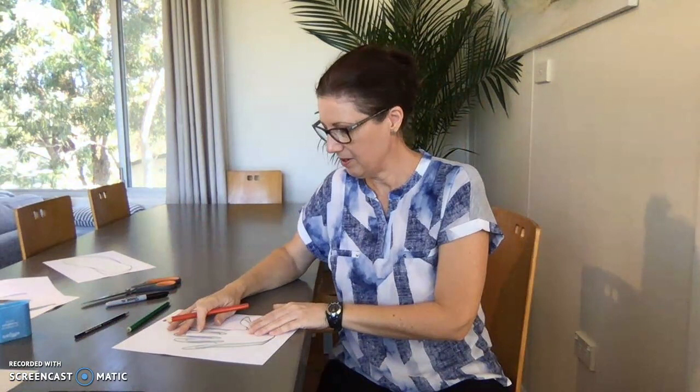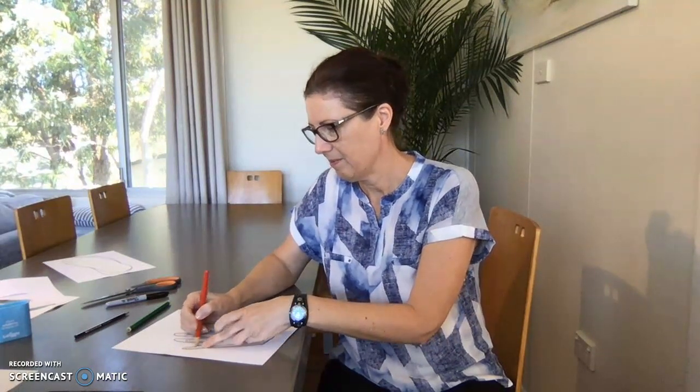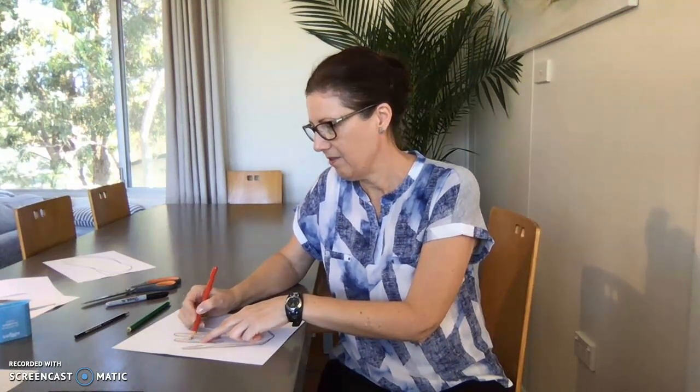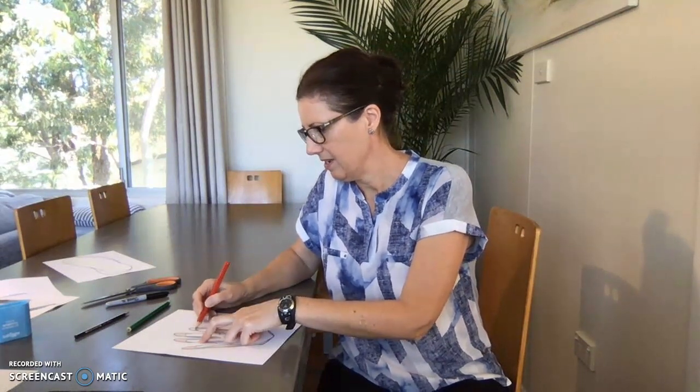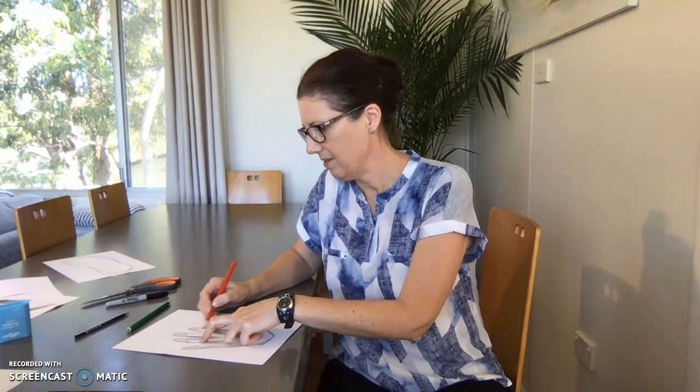And so then I'm going to colour over the gap, the difference between the area of my hand and the child's hand that I traced.